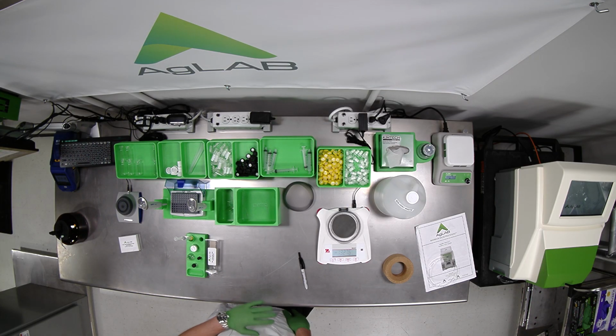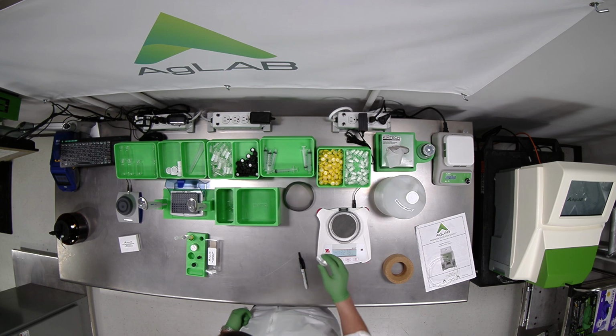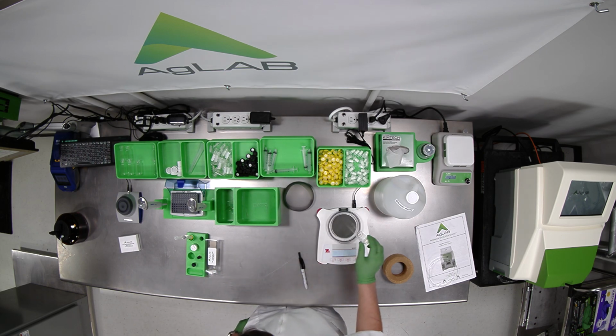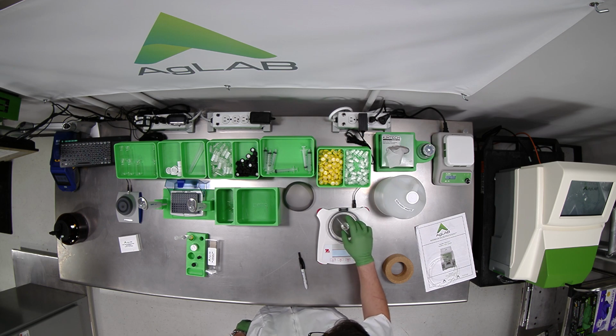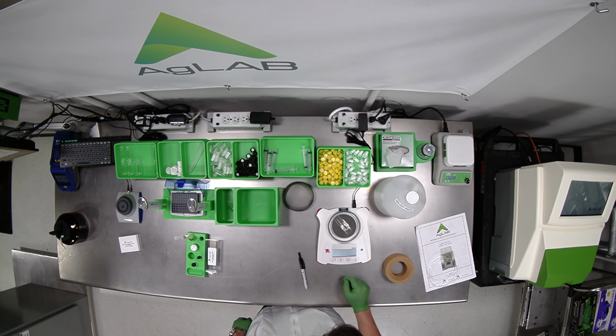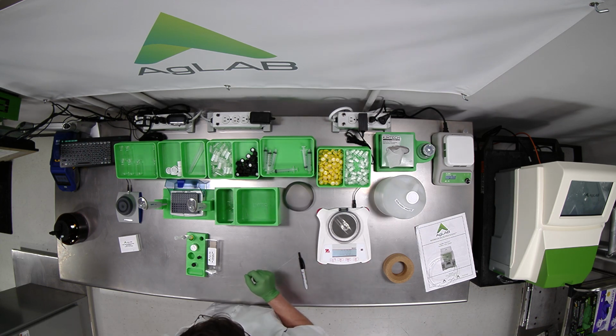All right, so our first step in the process is going to be weighing out our sample into our D1 vial. So I'm going to go ahead and tare that vial. Try to place it right in the middle. If it's not perfect, it's fine. But you do want to stay somewhat consistent between your tare and your actual mass measurement.